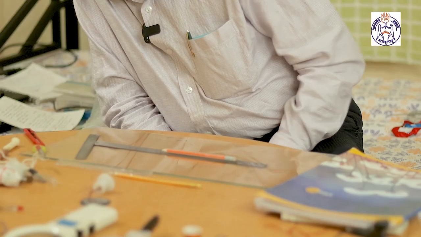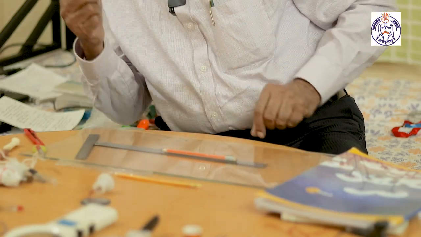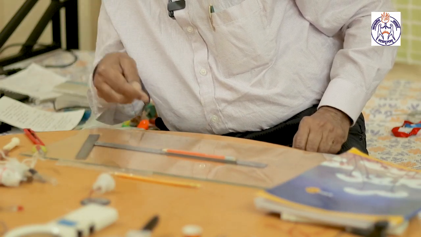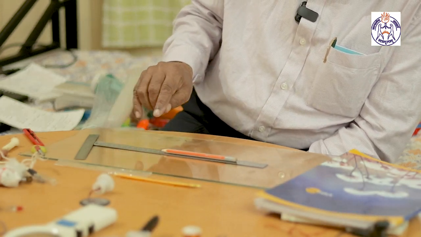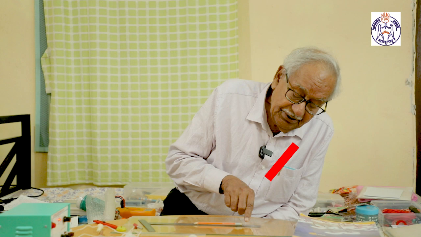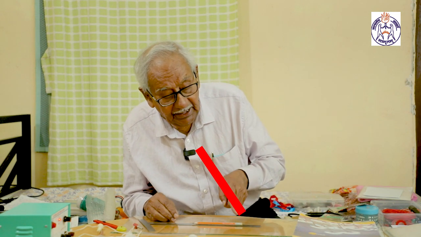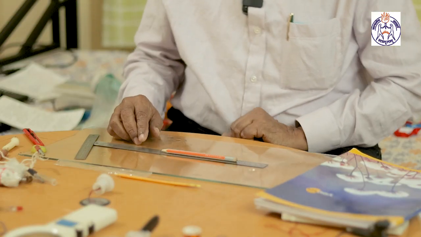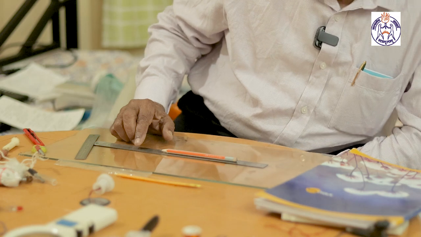But you can consider the pencil is a little bit heavy. Now if you look like this, the reading will be different, because you are looking along this line. If you look from this side, again the reading will change. From this side, if you look from here, it will be 4.8. If you look from this side, it is 5.1.